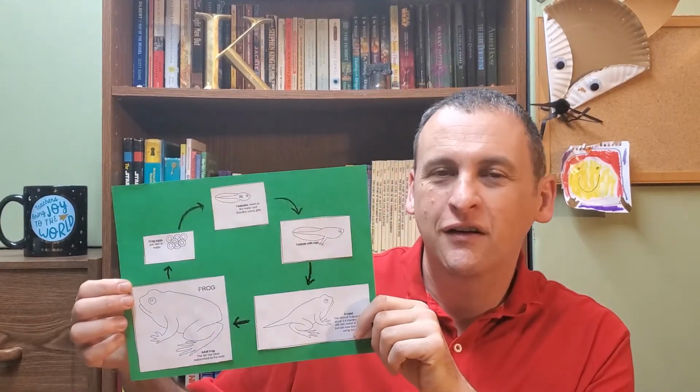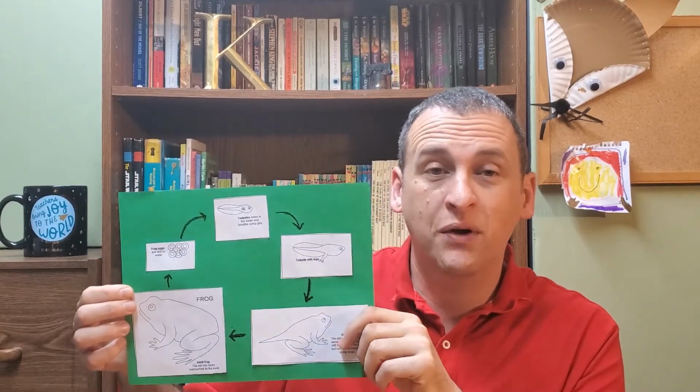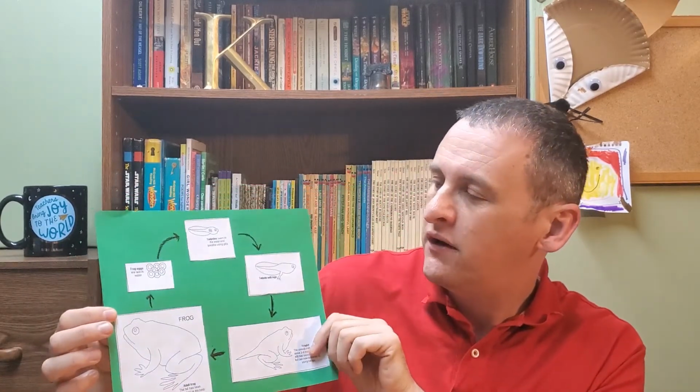All right, so here's our finished life cycle of a frog. Like I said, if you want to color in your pictures, it'll probably look a little bit fancier. Get this up on your refrigerator.